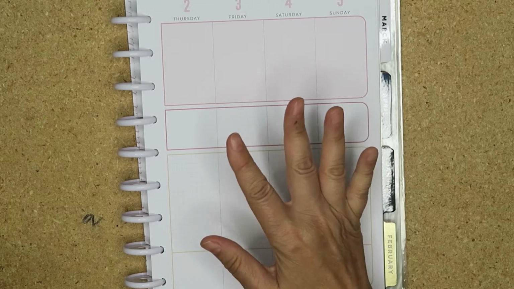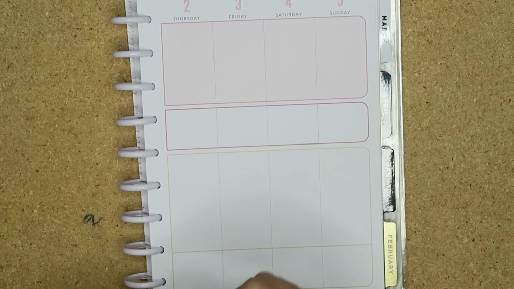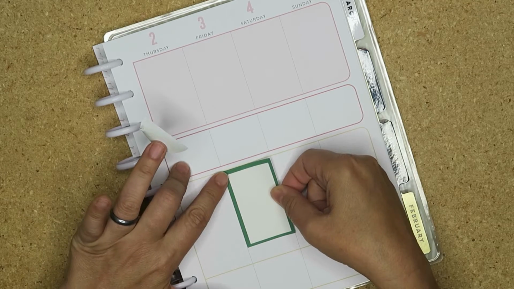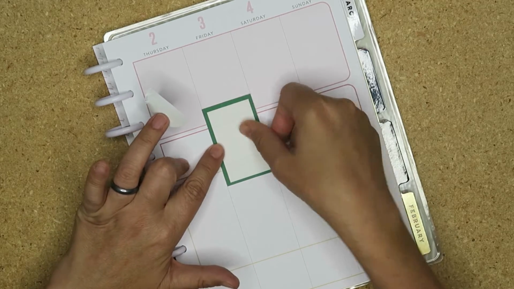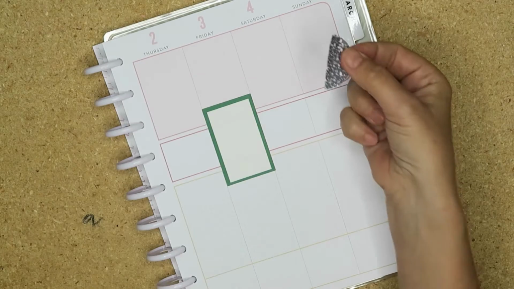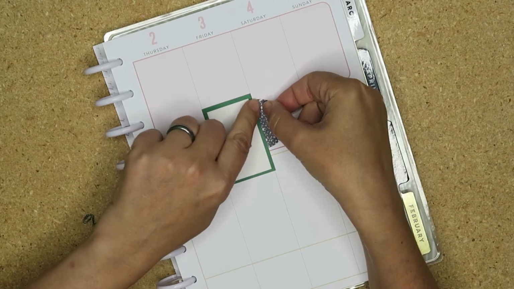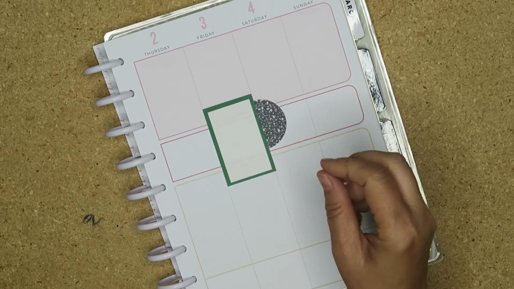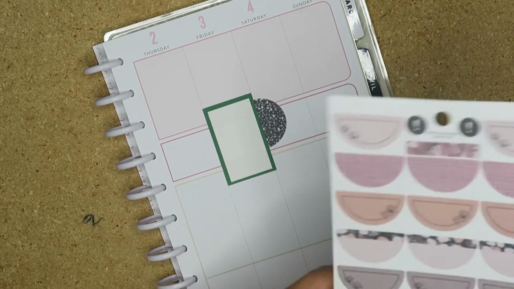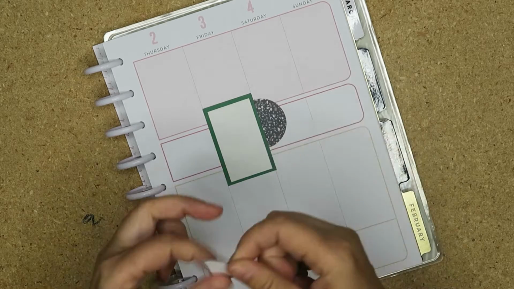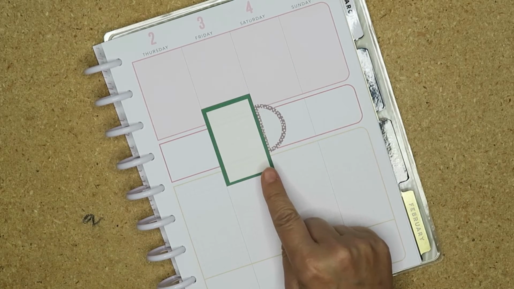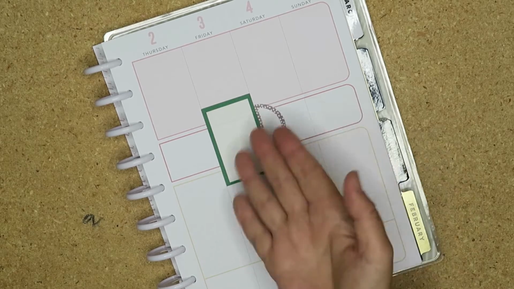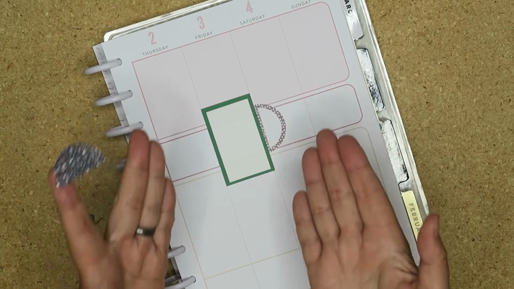The third way that you can use the semicircles in your planner is in conjunction with a box. This is just a vertical box, and you can just put the little semicircle on the edge of a box like so. Here's a quick tip. If this was one like this, it also kind of looks like a mug or a cup. So you can use it as a stylized part of your planner page.